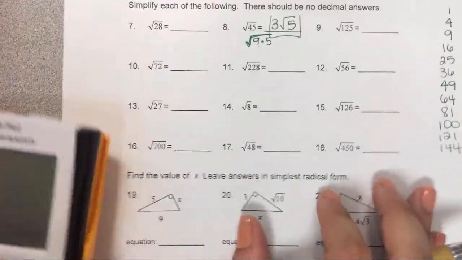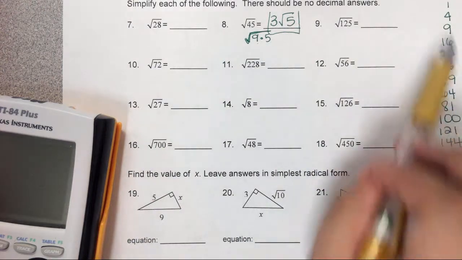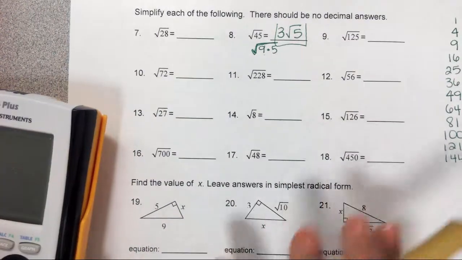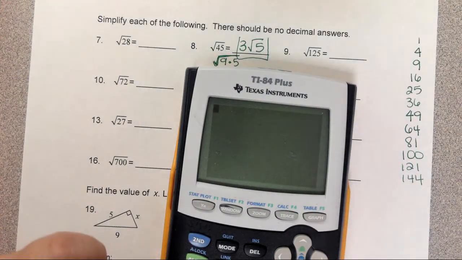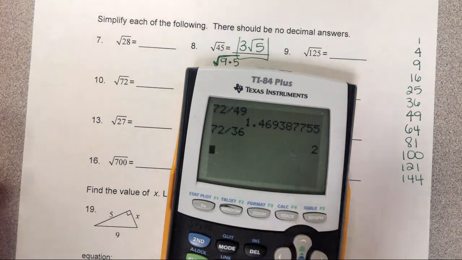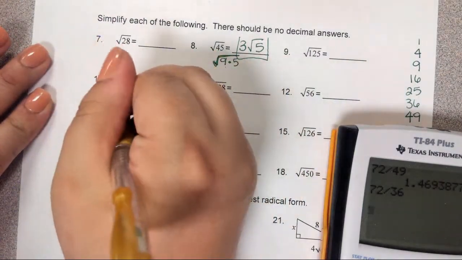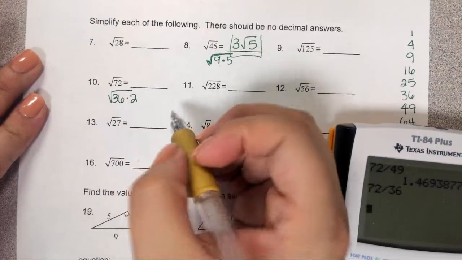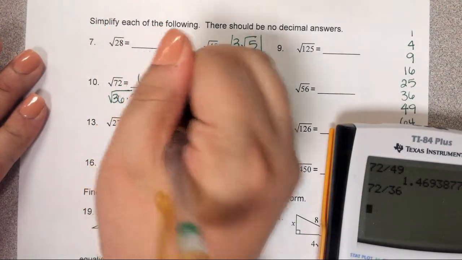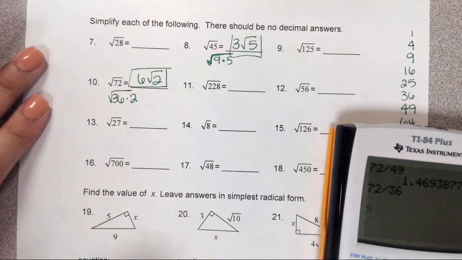Alright, next one, number 72. So which one of these does 72 divide by? If you're not really sure, you can go through and just start dividing it. Maybe it'll divide by 49, so I would try it. It doesn't work. So then I'm going to do 36, and it works. So 72 is 36 times 2. What's the square root of 36? It's 6. 6 square root of 2 is my answer.